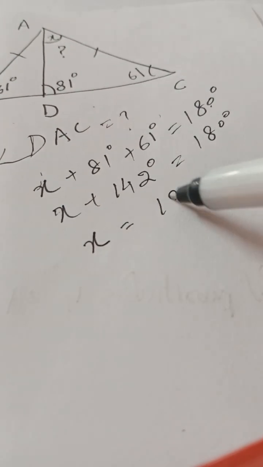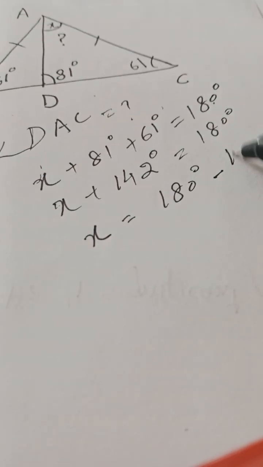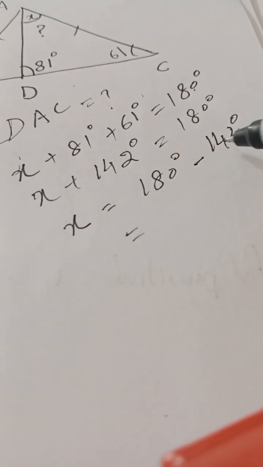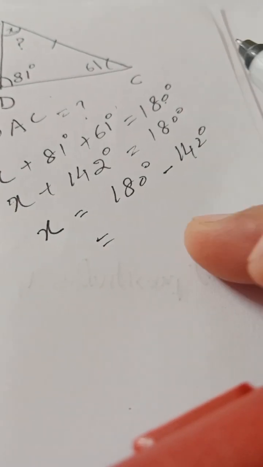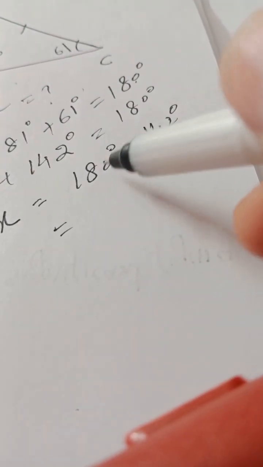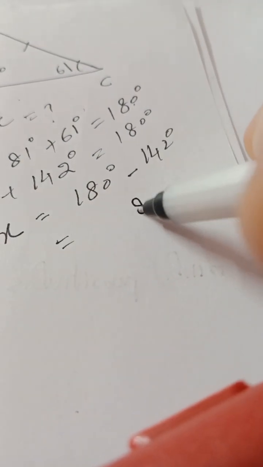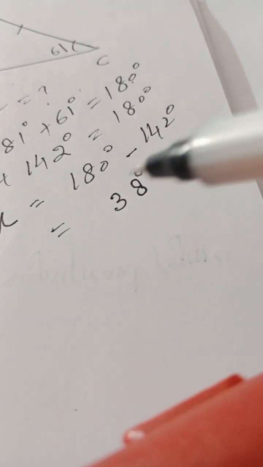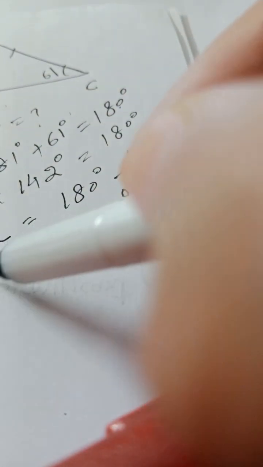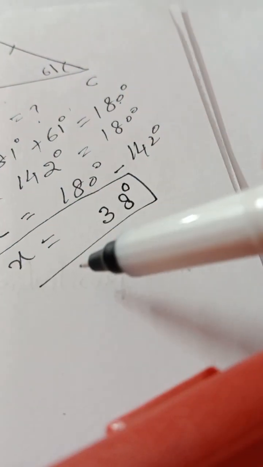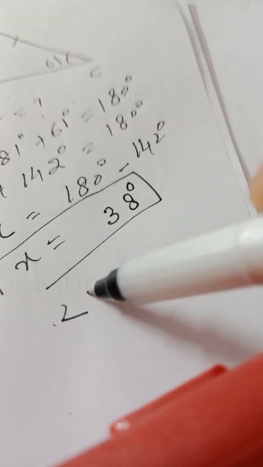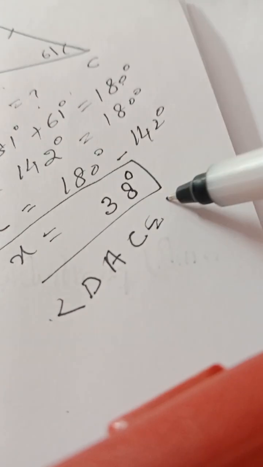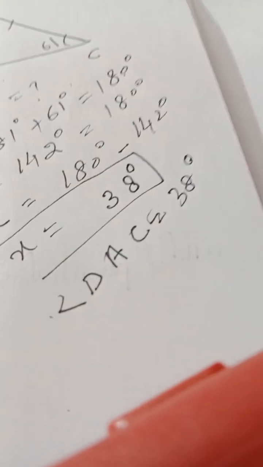So it will be equal to 180 degrees minus 142 degrees. After subtracting 142 from 180, we will get 38 degrees. So the value of x, or the value of angle DAC, is equal to 38 degrees.